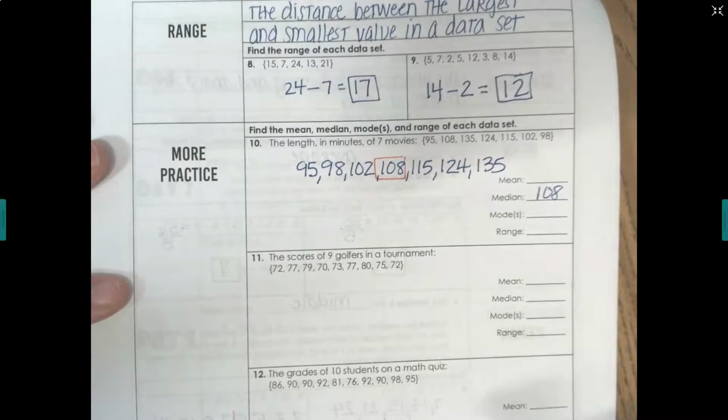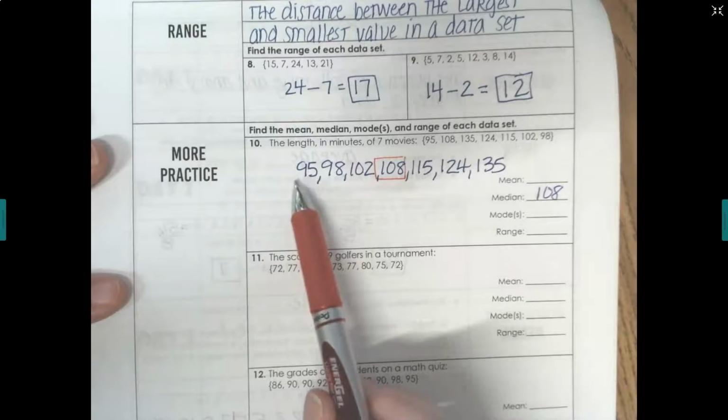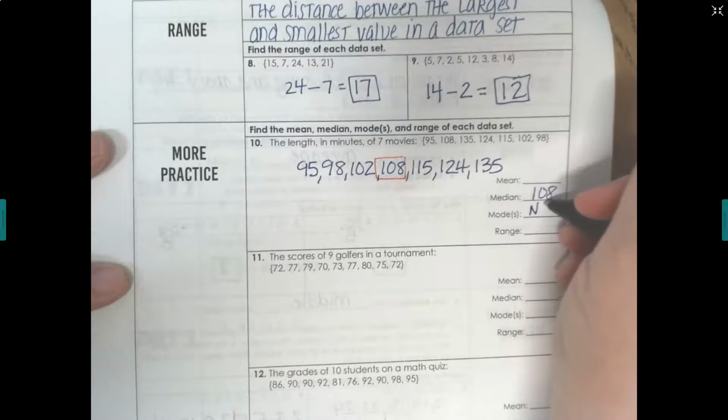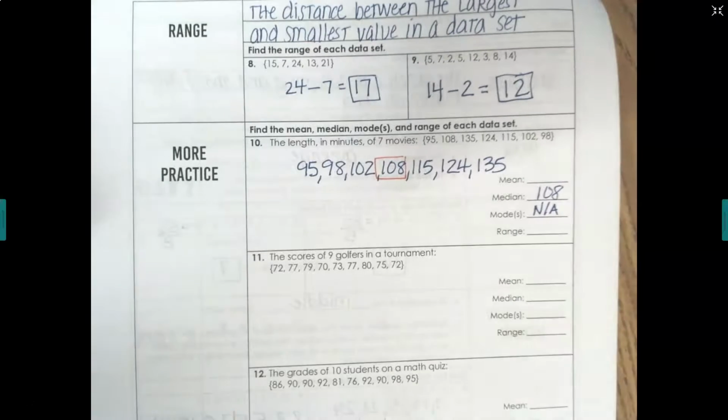For modes, it's the most occurring number, and if you look, you'll see none of the numbers repeat. So it was handy to put them in order. So there is no mode here. So I'm going to write not any. Don't write 0, because then you're saying 0 is the most occurring number.